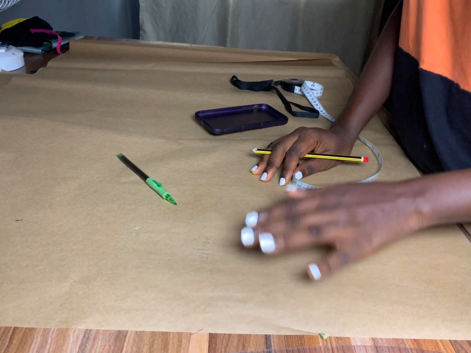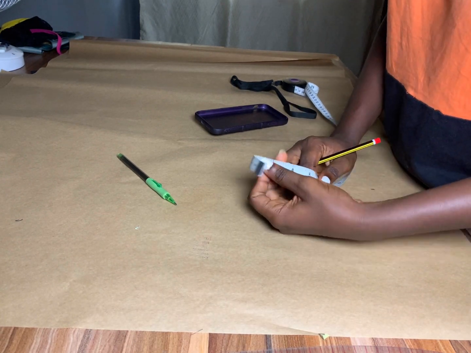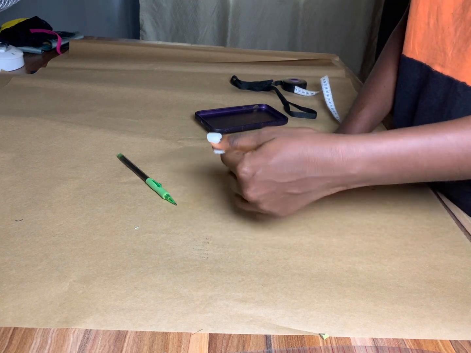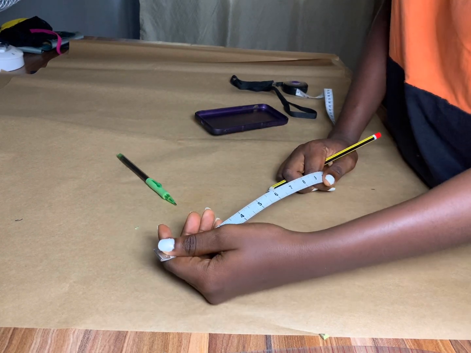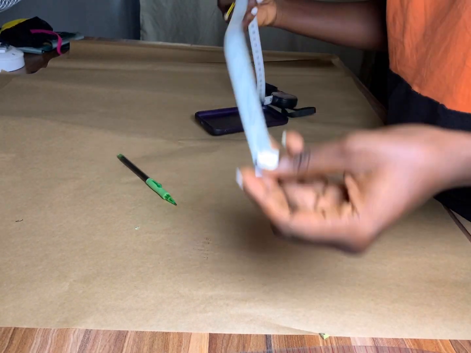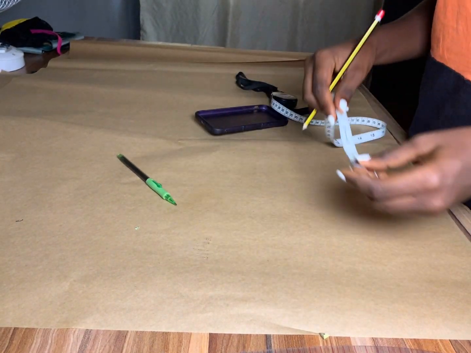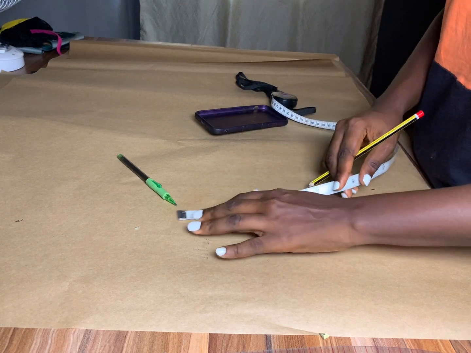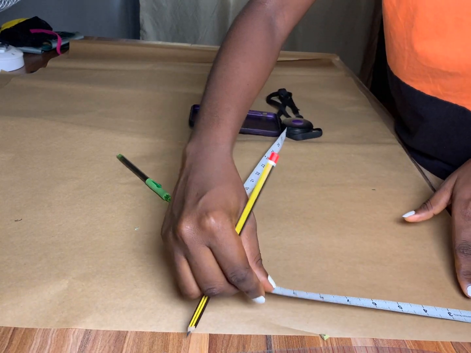So go ahead and locate the largest circumference you have. For me, it is my hip. For some, it might be the bust or even the waist. So for me, it is my hip. My hip is 40. So I'm not using any borderline here. I'll go ahead and divide that into 2.